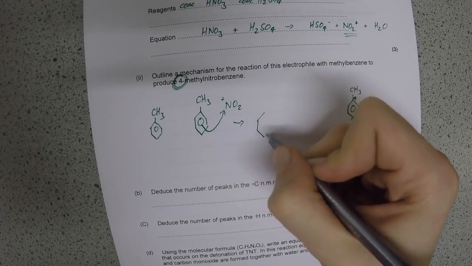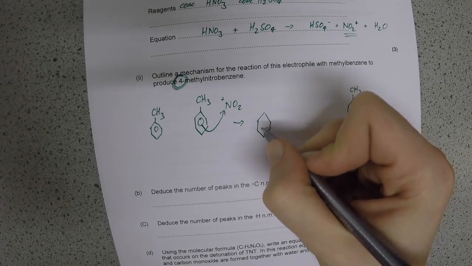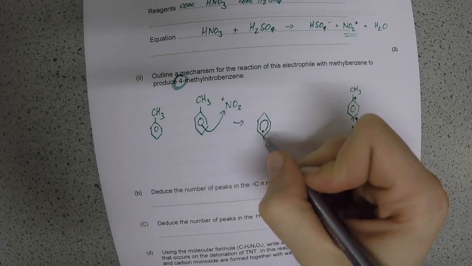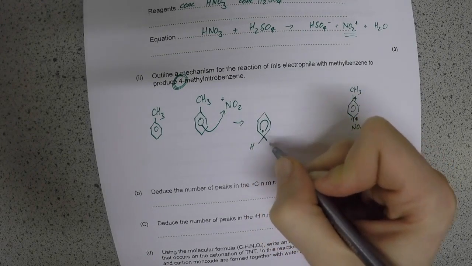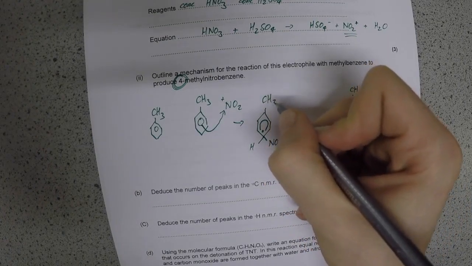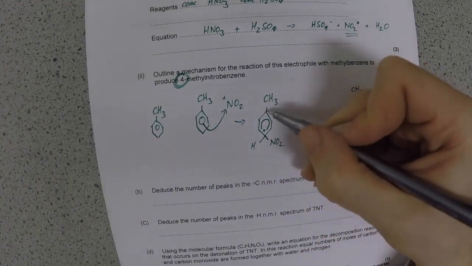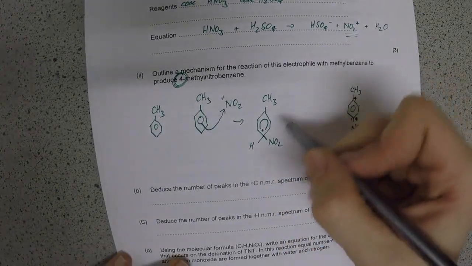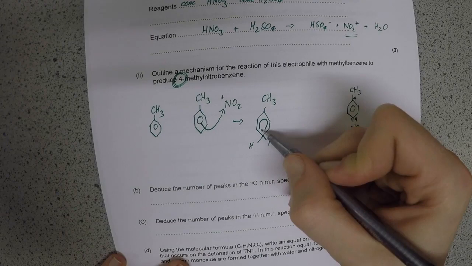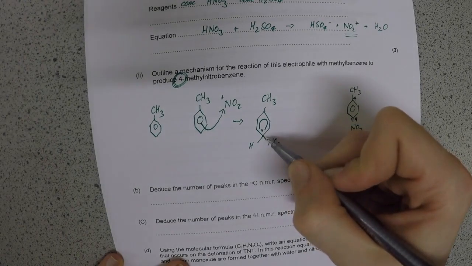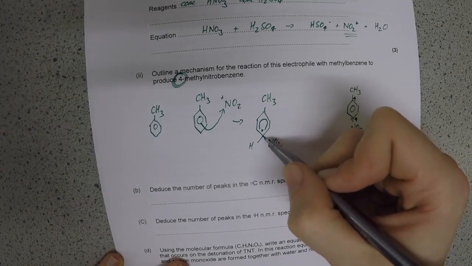And so I end up with my intermediate and my broken ring with the positive charge down here at the base, whilst the CH3 is at the top, but they're on opposite sides. Incredibly important, a few people miss this off, that positive needs to be next to the addition of the NO2.